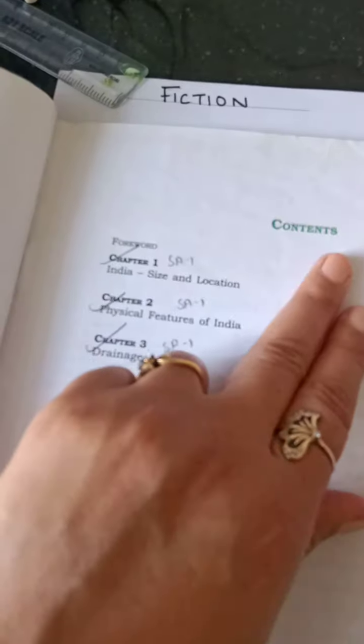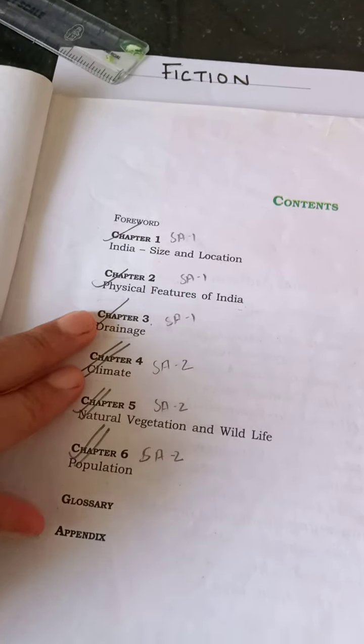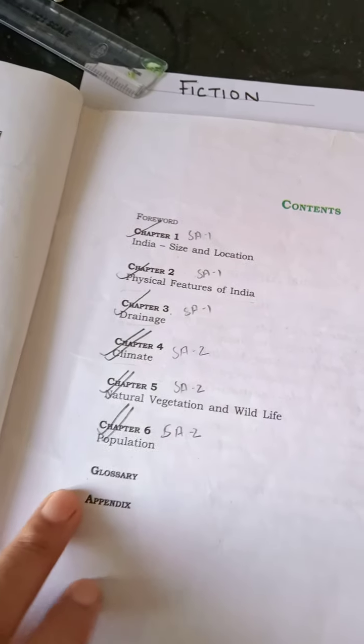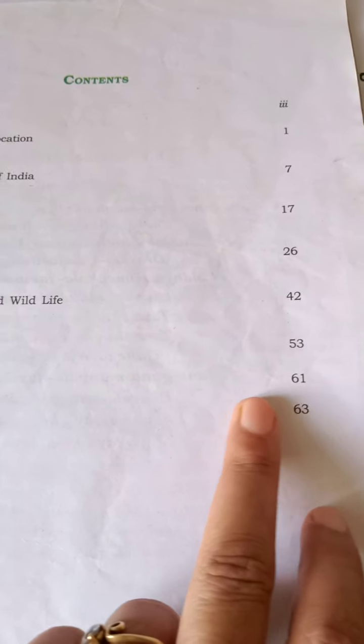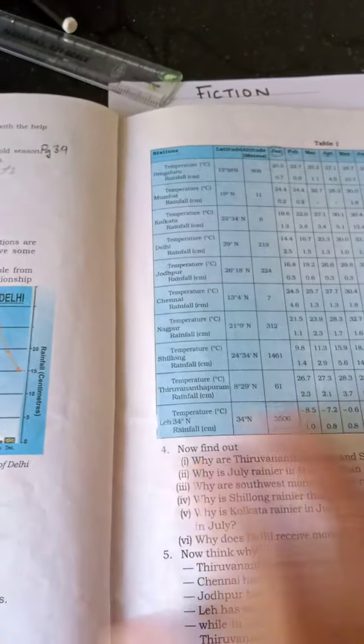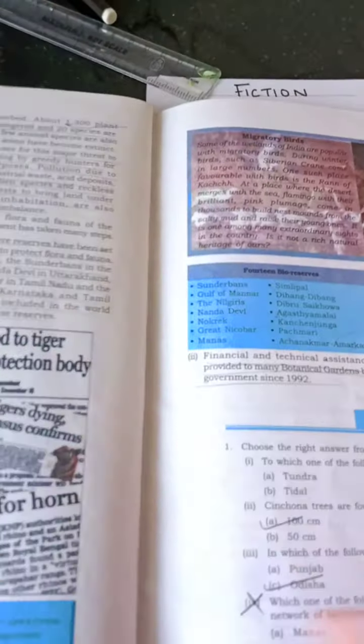Okay, there is another book with me which is a geography book of some other school. I'm just taking it as an example to check for the glossary part. All right, so here it is. It says acknowledgement. Okay, the contents is there. Chapter 1, Chapter 2, drainage, 3, 4, 5. Oh yes, it also has glossary here. Could you see it? Let's look for it on page number 61.